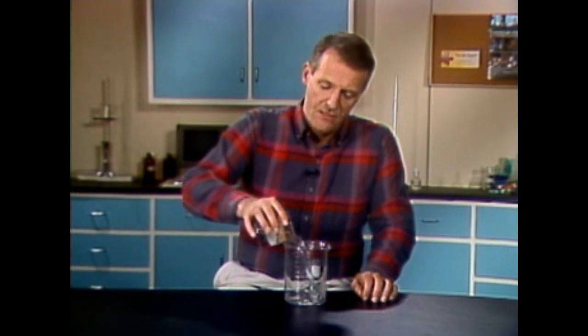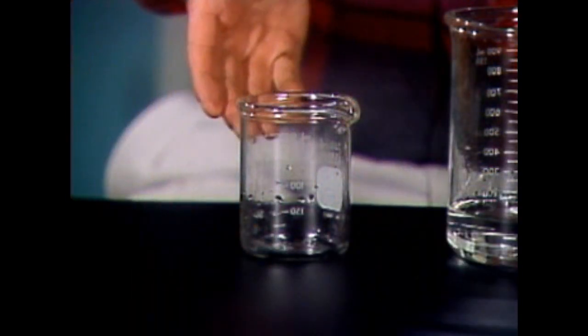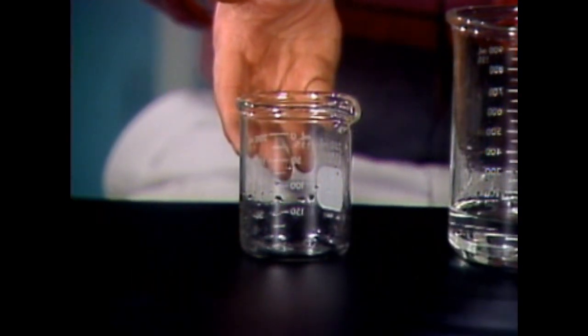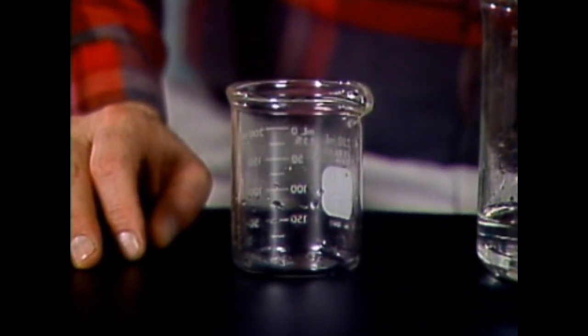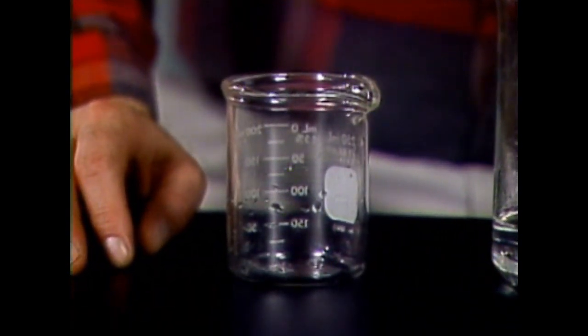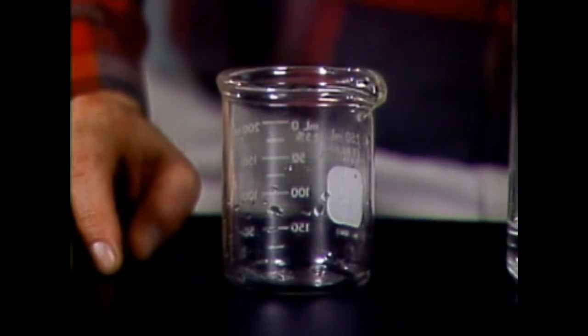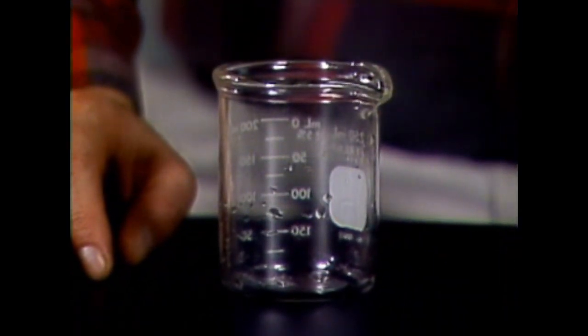Another property of liquids is wetting. When you pour liquid out of a container, some of the liquid clings to the walls, so the inside of the container remains wet. Surface wetting is a result of the adhesive forces between the liquid molecules and the molecules of the container. Adhesive forces are molecular forces between dissimilar molecules.